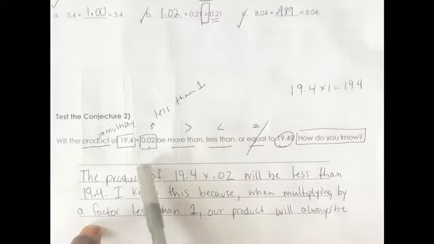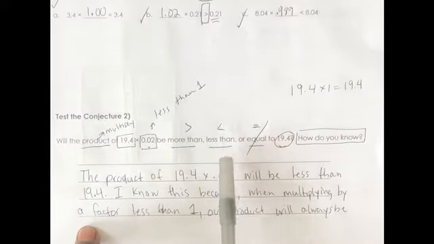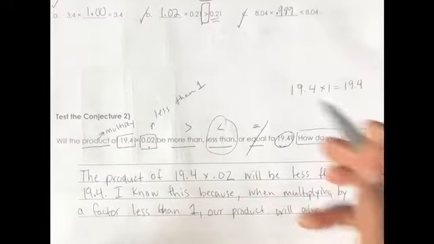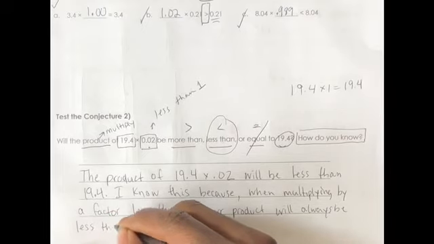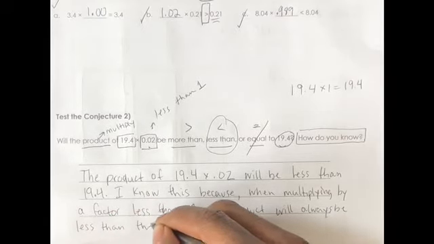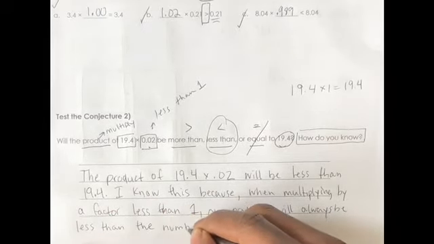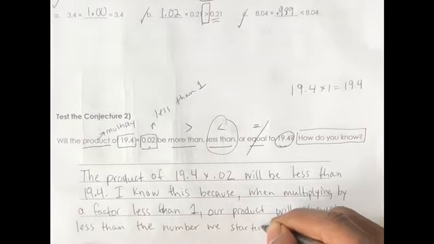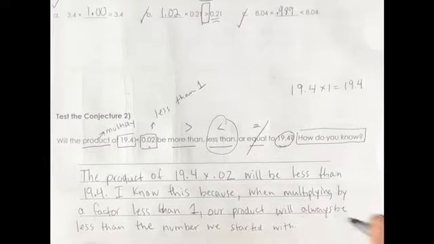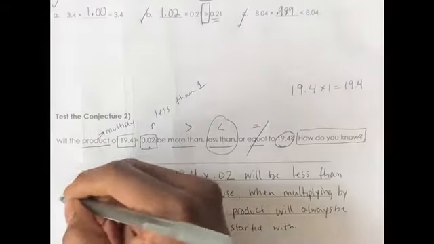Greater than the number we started with, equal to the number we started with, or less than the number we started with. Exactly. Will always be less than the number we started with. Great, and that's the correct answer.